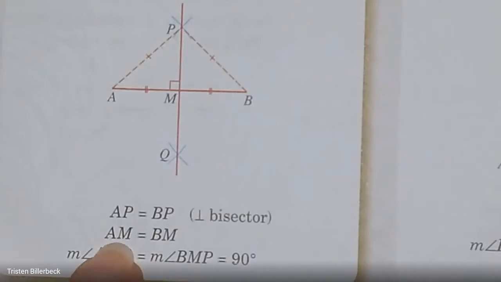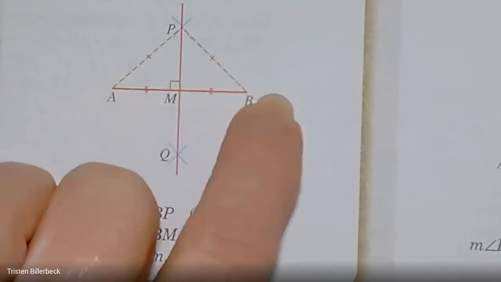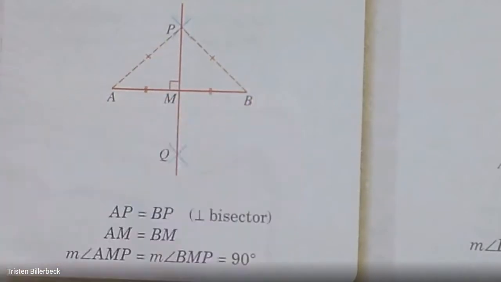Okay, so AM is right here. So the measure of line segment AM equals the measure of line segment BM. So that would be right here. So this is the bisected segment, the perpendicularly bisected segment.